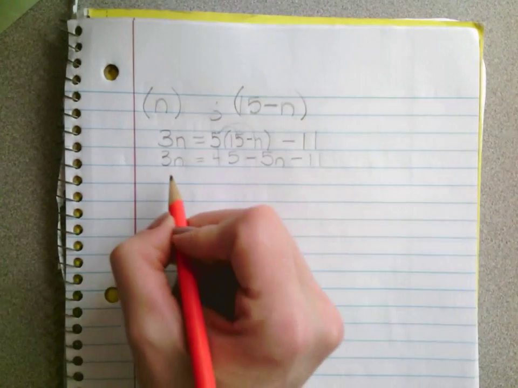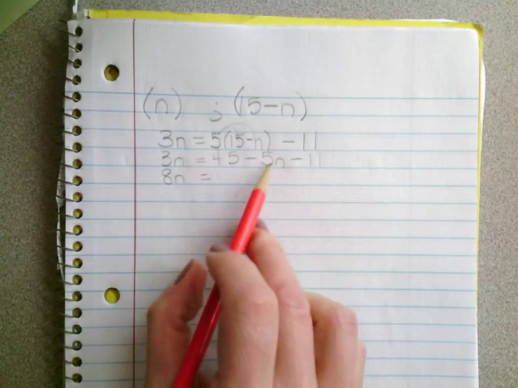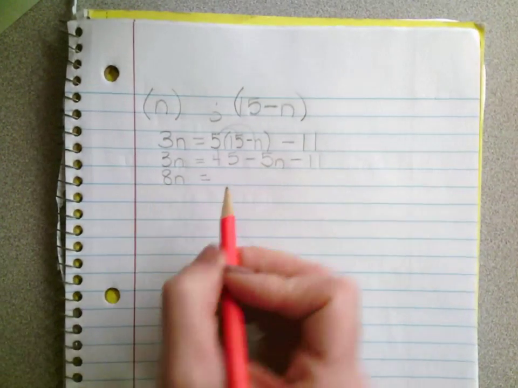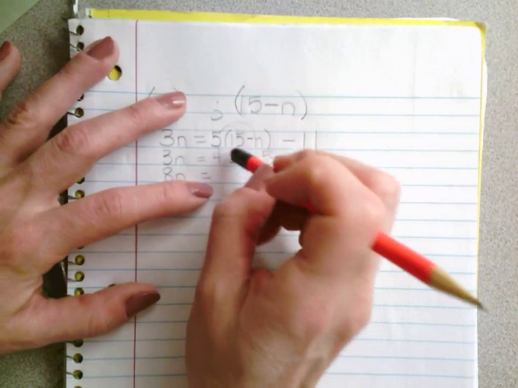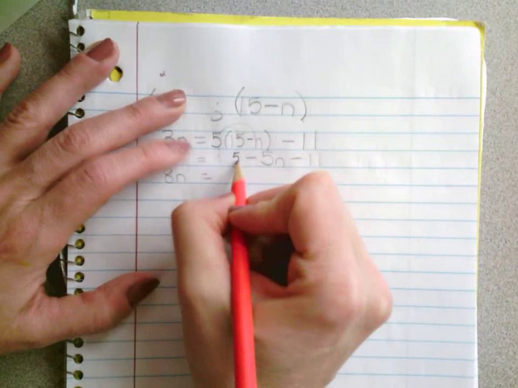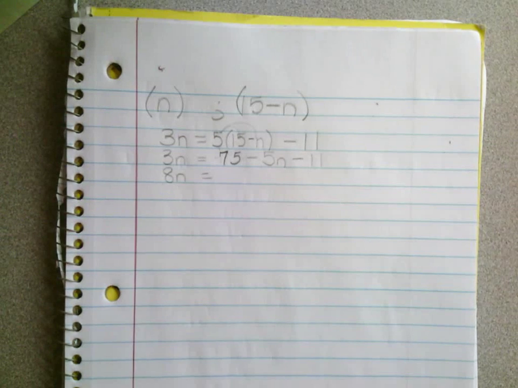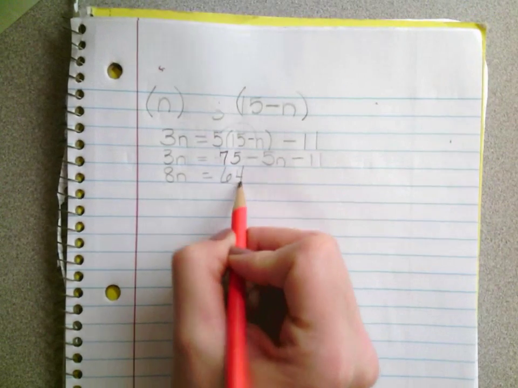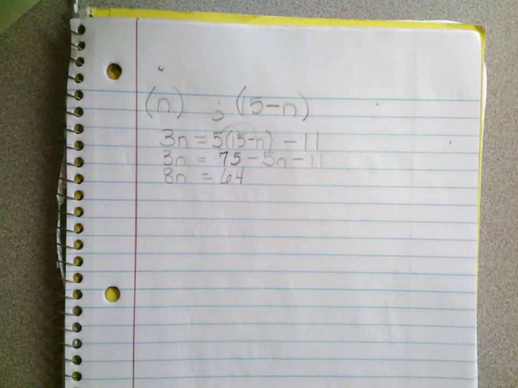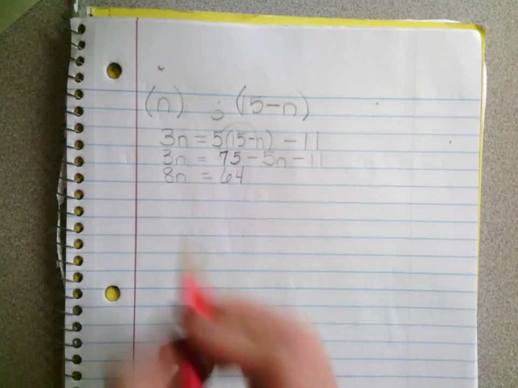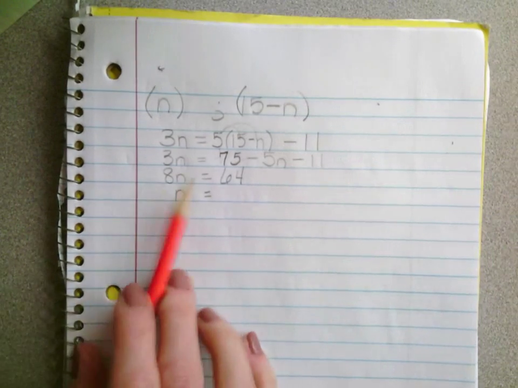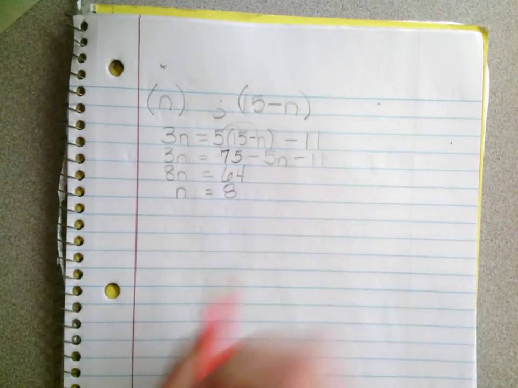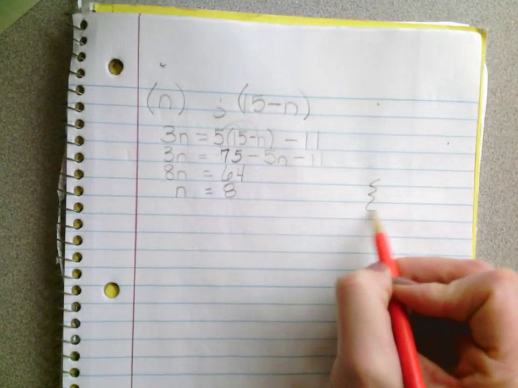Shall we collect like terms? 8n is, I added that over, okay? That's not 45, Mrs. Myers. How'd you guys let me do that? Try 75. Goodness gracious. 64? So what must n be? 8 times 8. So if that's true, then one of the numbers is 8.